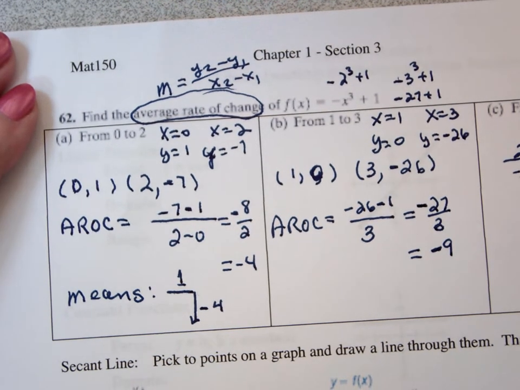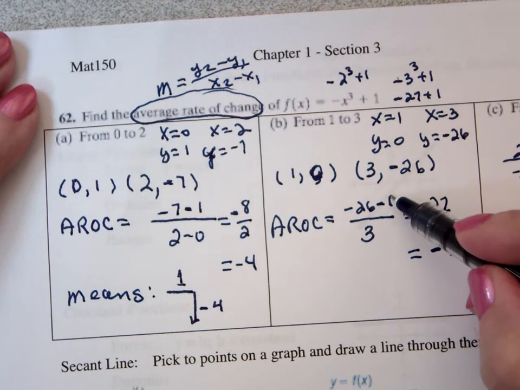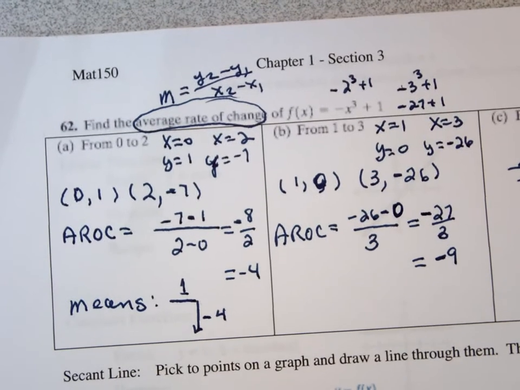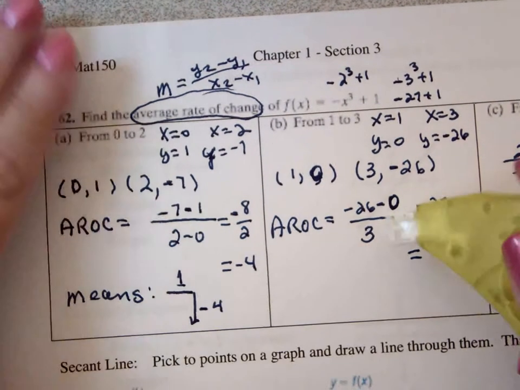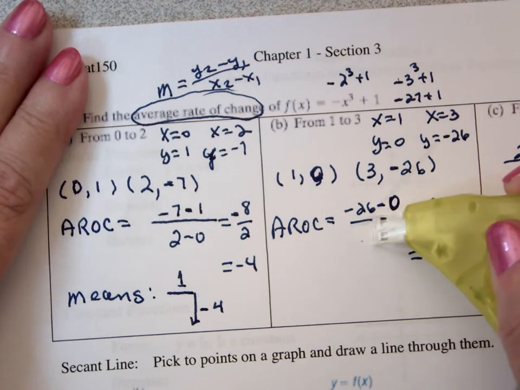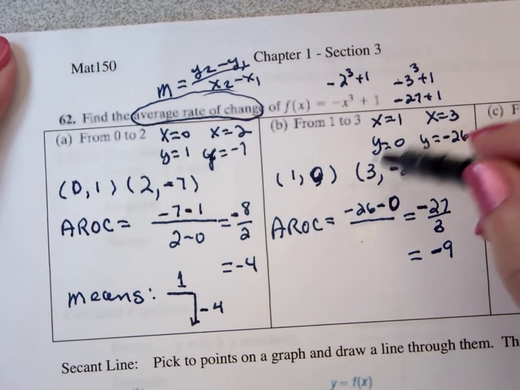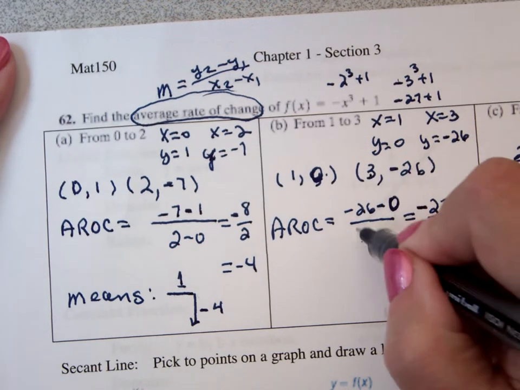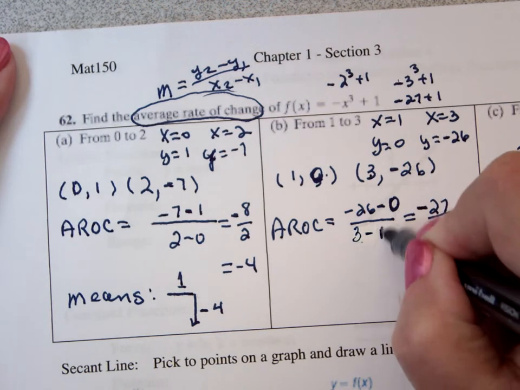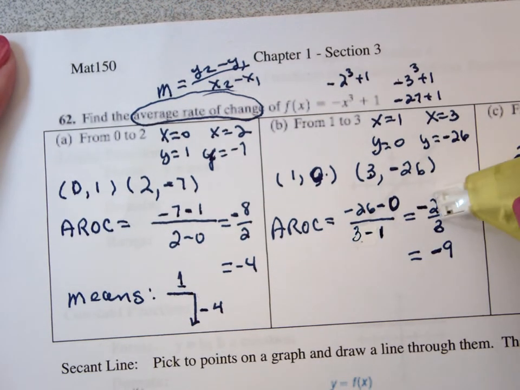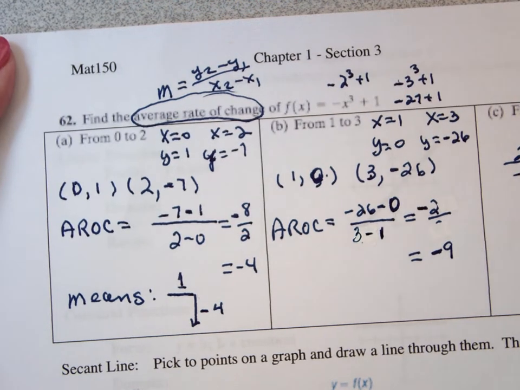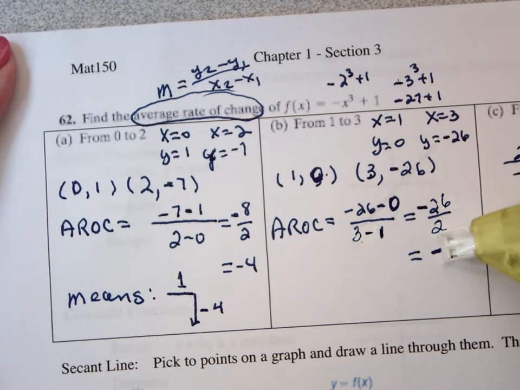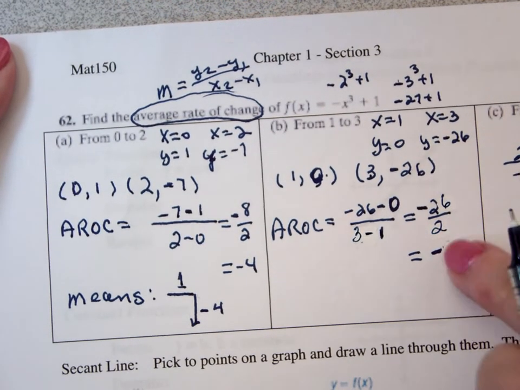What did I do? It's going to be negative 9, so yeah. Oh, cramola. 3 minus 1. Since I'm on video, I have to watch my language and fix this. So, minus 26 minus 0, over 3 minus 1, is now going to be minus 26 divided by 2, which is minus 13.